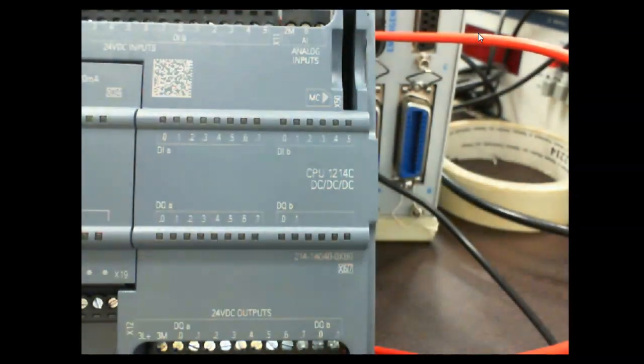Right here it says this is a 1214, and it says 1214C. That's the CPU, and it says DC, DC, DC. What do you think that means? The first one is what powers the PLC itself. So this PLC powers off of DC. The second DC is what power is required by the input. And the third one is what power is required by the output. So this PLC is going to power up by DC. So we got to hook up a DC power supply right here.